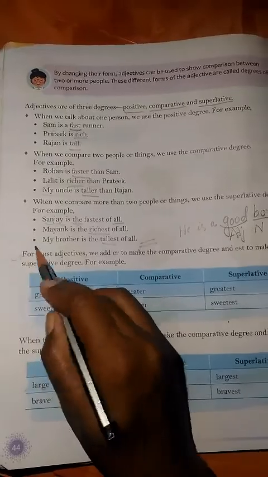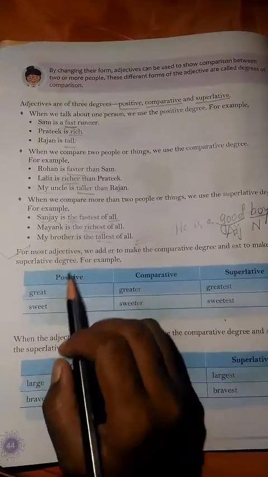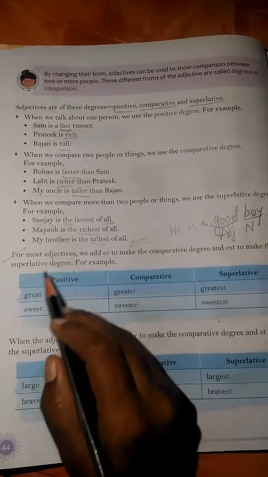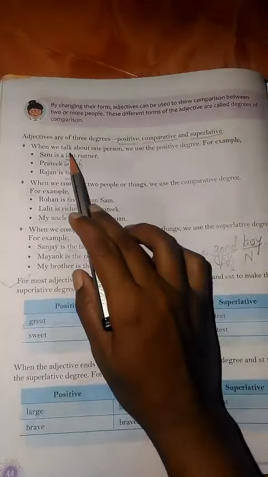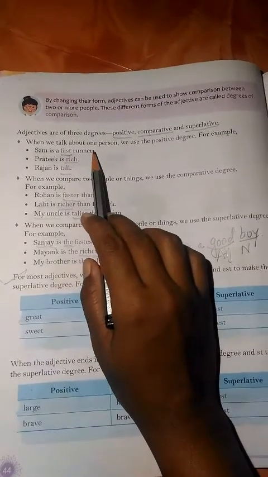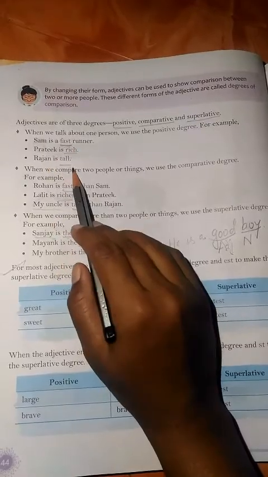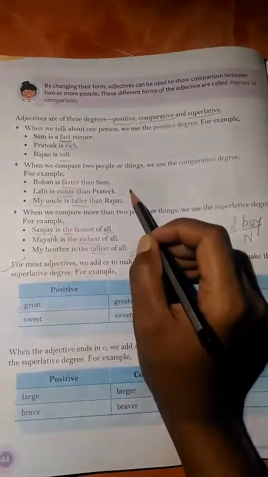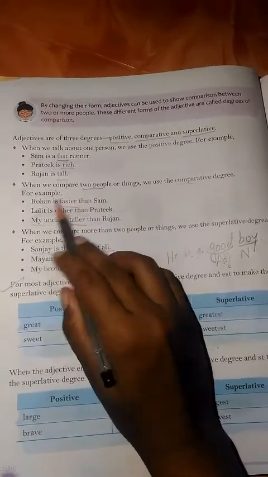The first rule: in my last class I discussed where to use the positive degree, where to use the comparative and where to use the superlative degree. I am repeating again. The positive degree is used when we talk about only one person, like Sham, Pratik, Rajan, with no one to compare with. In the comparative degree we compare between only two people.